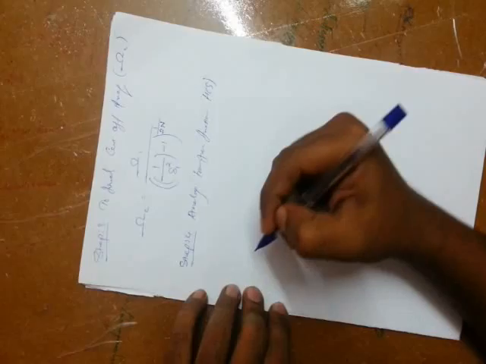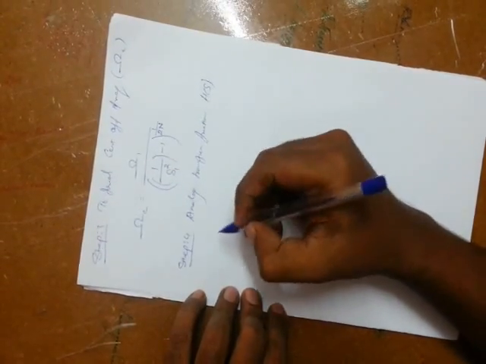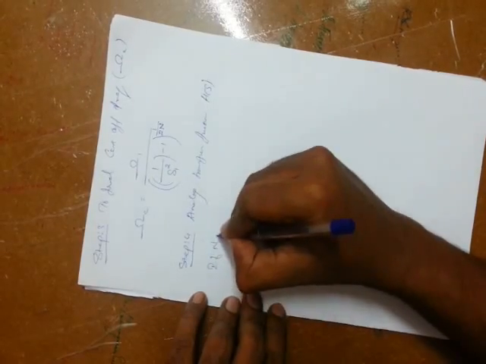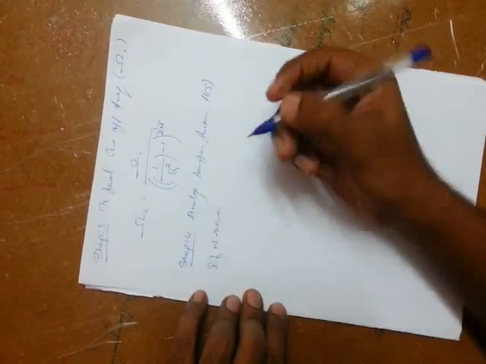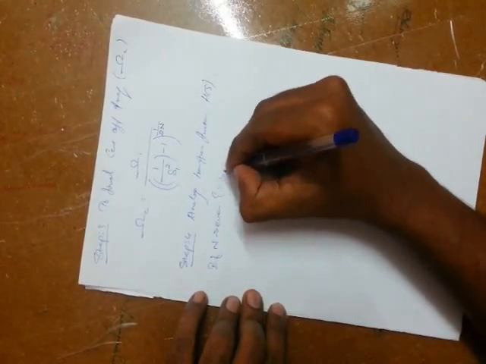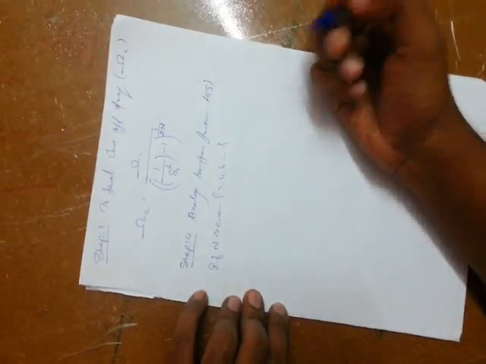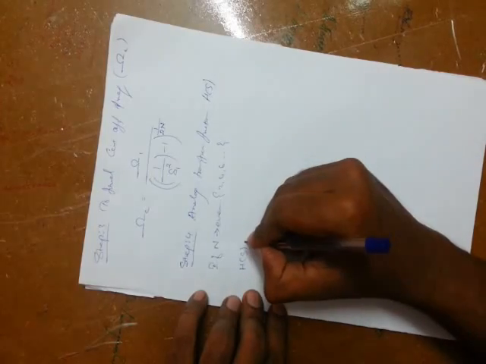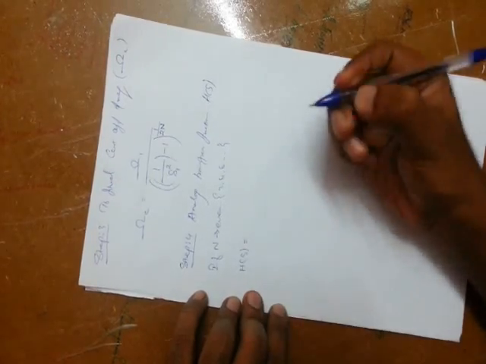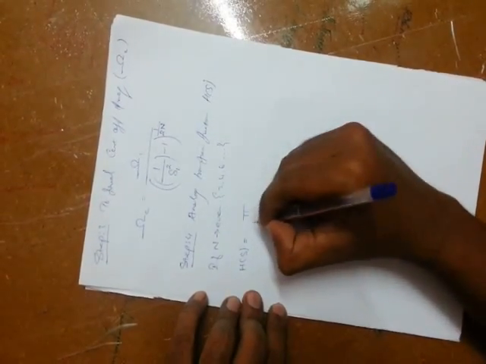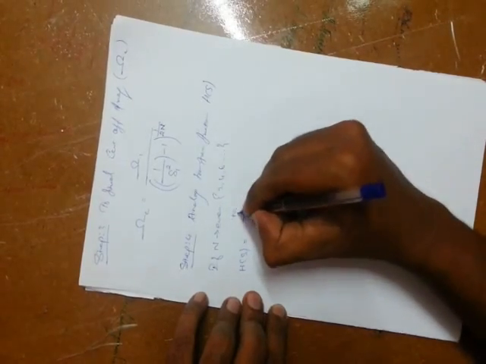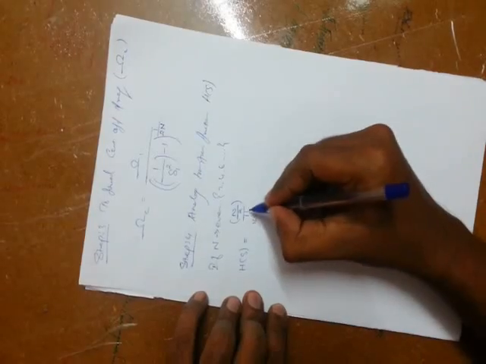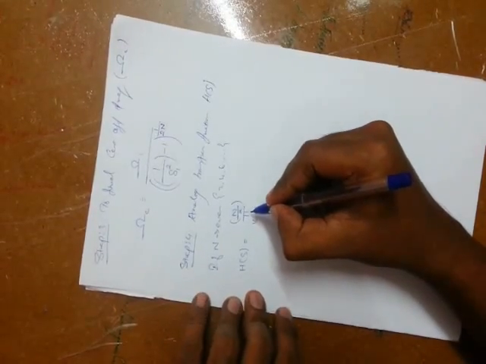So we have two formulas for H of S depending upon the value for n. If n is even, like 2, 4, 6, and it goes on, then the formula for finding H of S is given by H of S is equal to pi k equal to 1 to n by 2. Pi represents the multiplication function. It is something similar to summation.